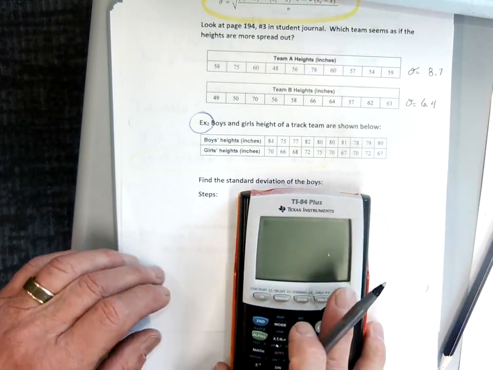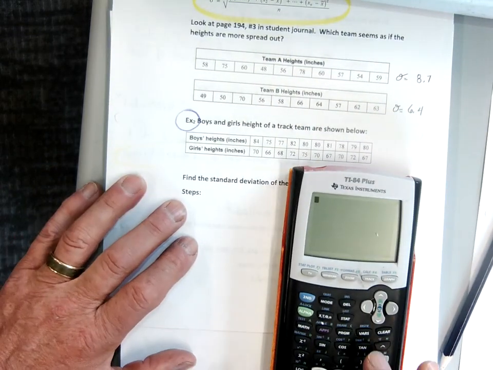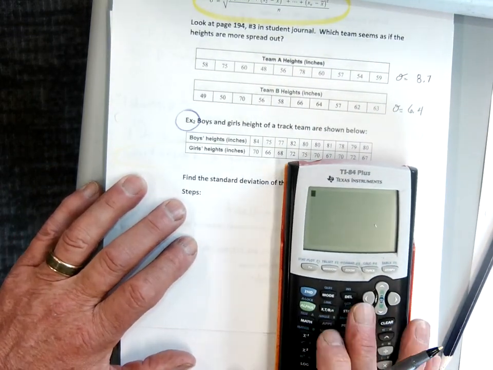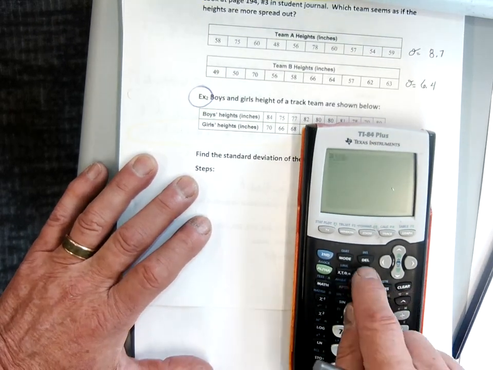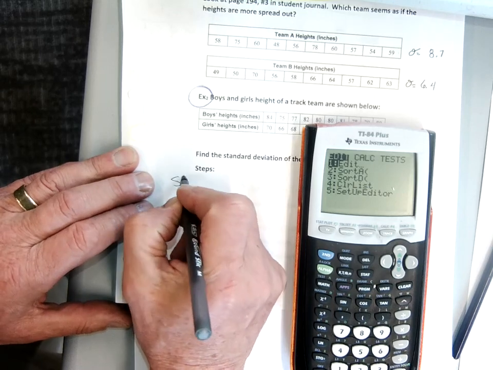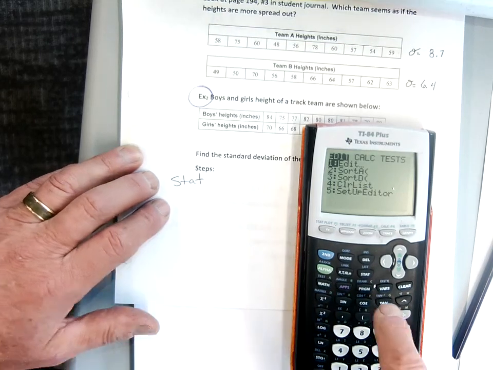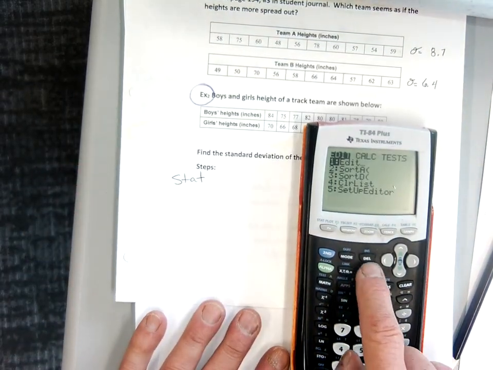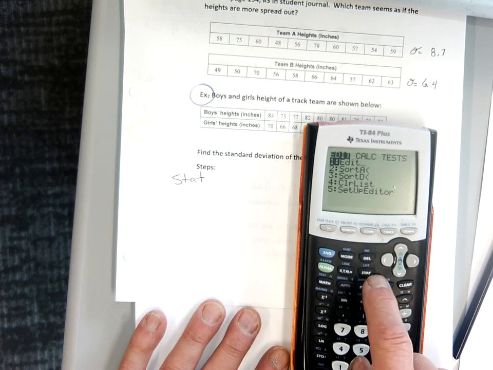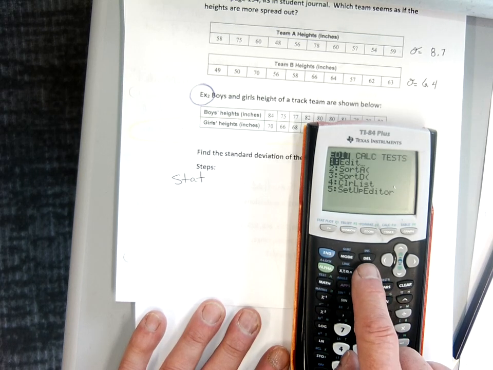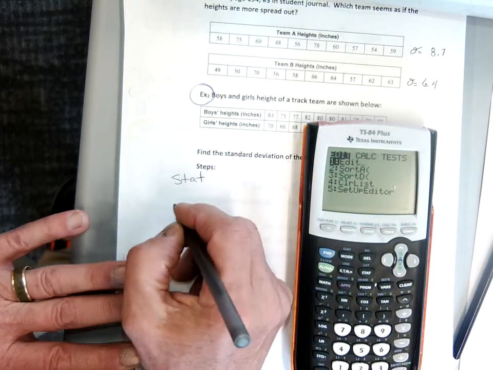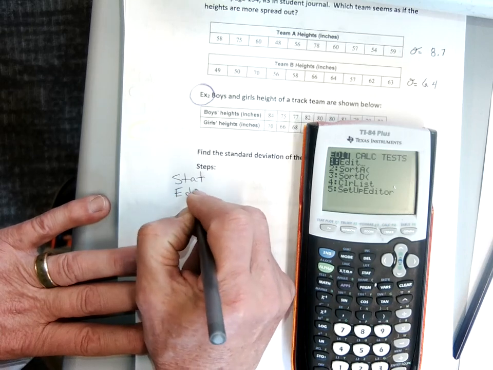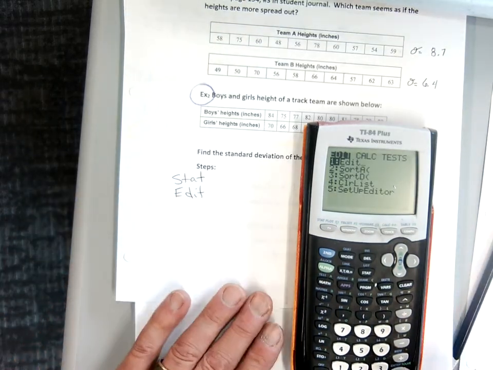So the first thing you're going to do is steps. You're going to hit stat. This button called stat right there. You guys see stat? So I'll hit the stat button. Stat, for statistics. Okay, and I'll go slowly. So everybody push stat. You got that? Thumbs up. Okay. Now, we want to edit. It's already on edit, so I'm just going to push enter. It's on edit. So I go enter.